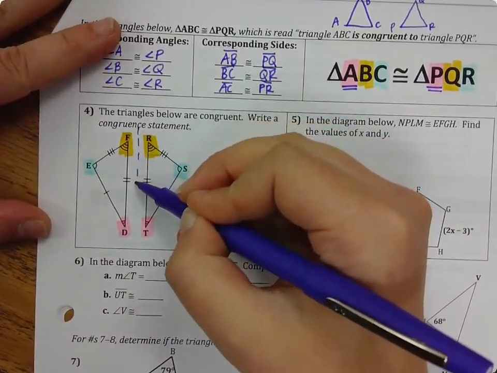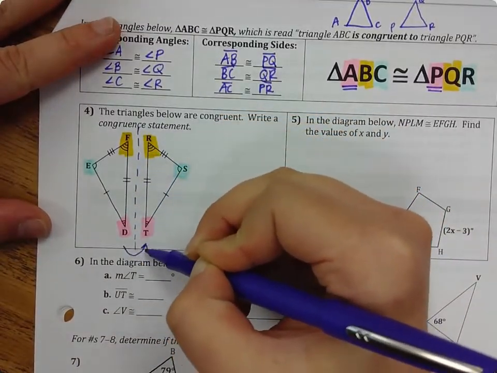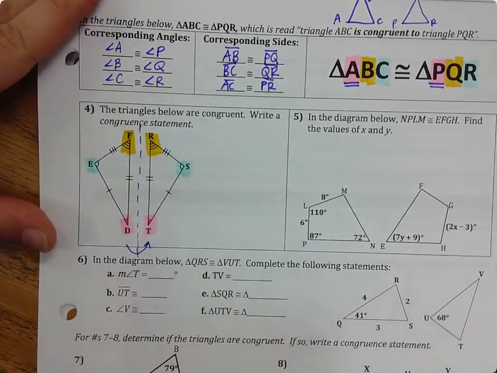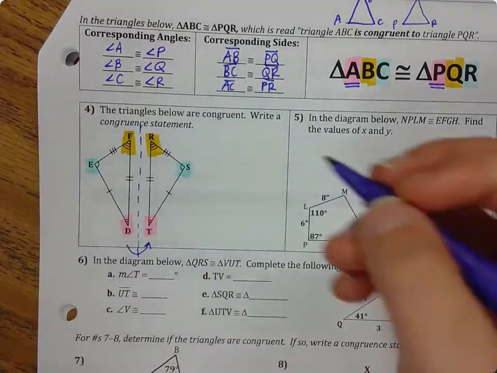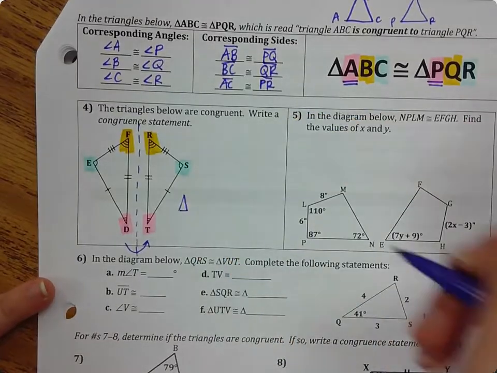And then we can kind of notice that this is just a reflection that would take us from one to the next. So the 2 triangles are congruent. We just want to write the statement.